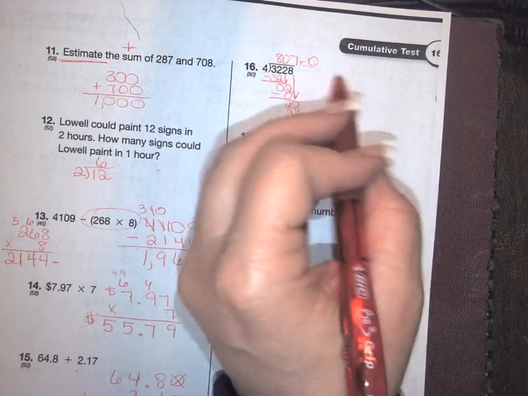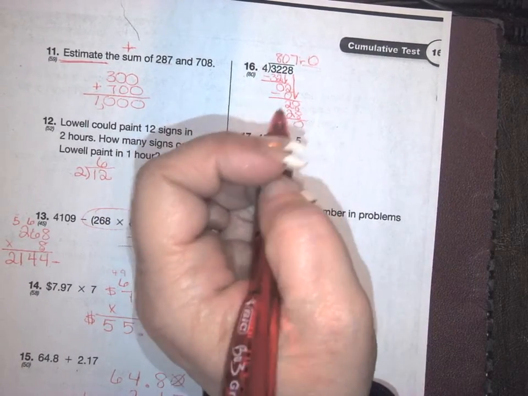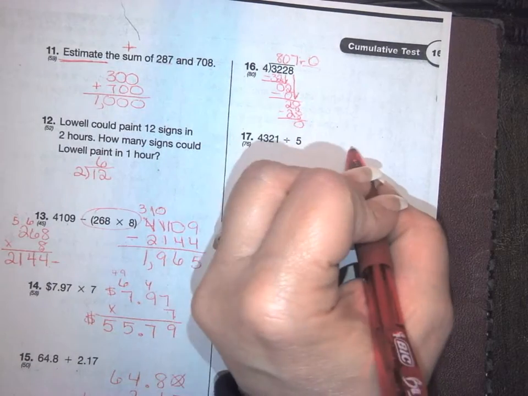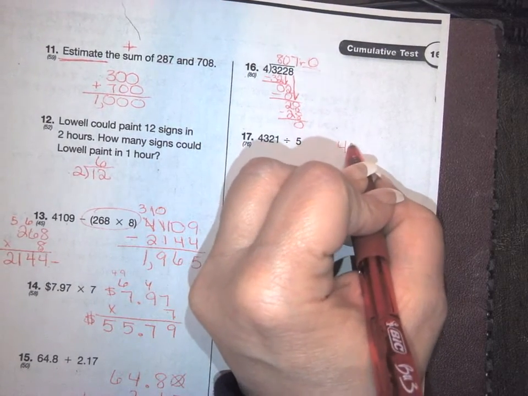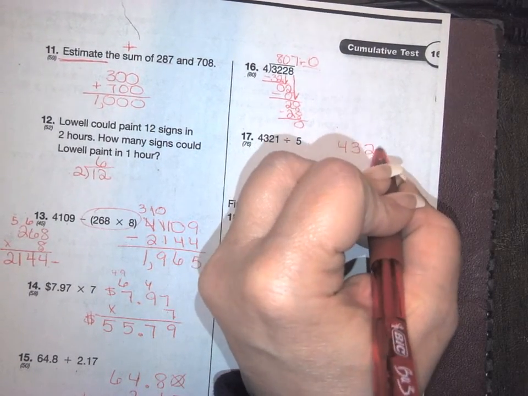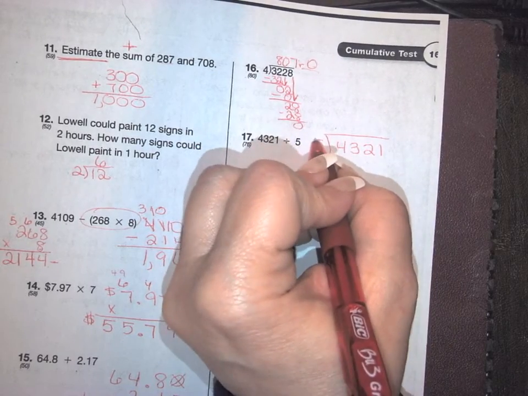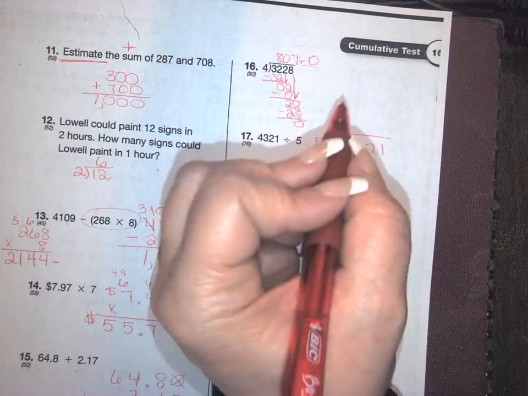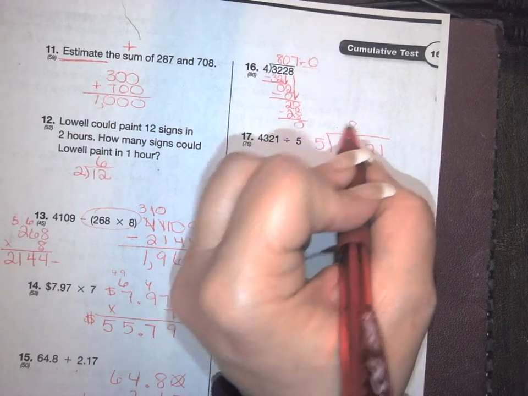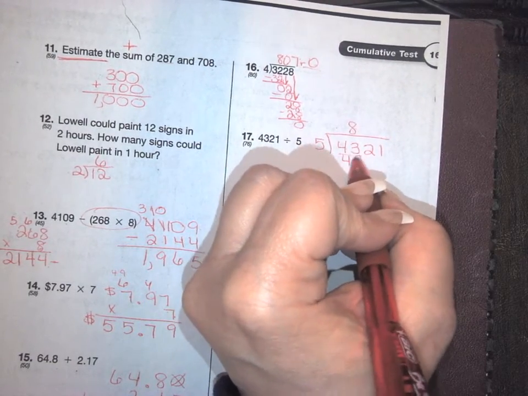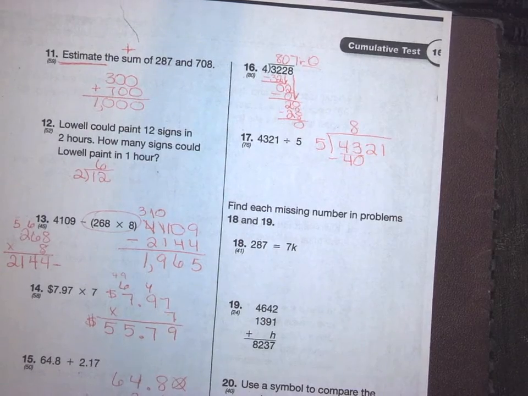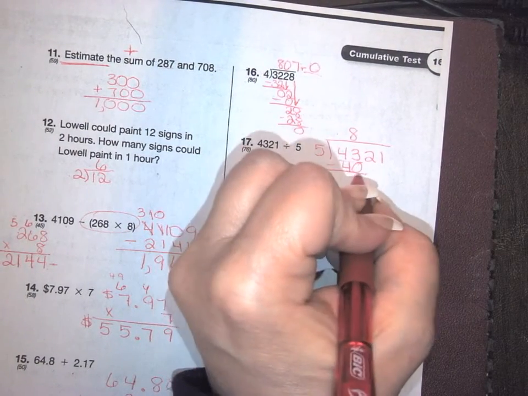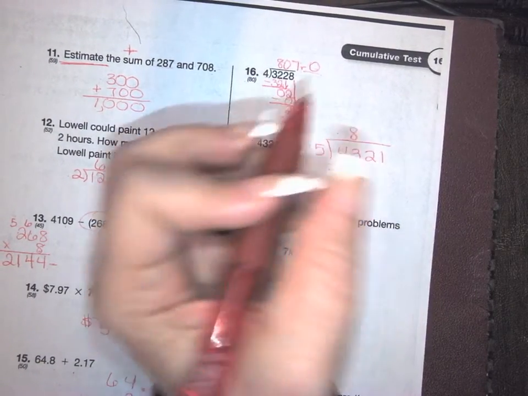I probably would have written this out over here. That's kind of scrunching up numbers. I'm going to do that for sure with this one. 4,321 divided by 5. So how many 5s can we get out of 43? We can get 8. 8 times 5 is 40. Sister, subtract. 3 minus 0 is 3.